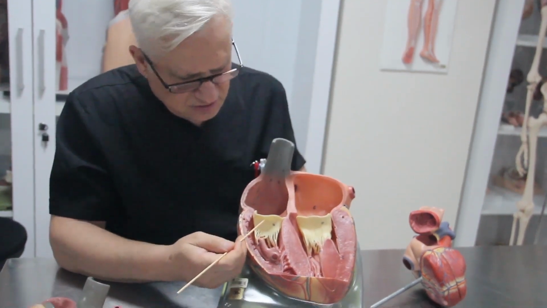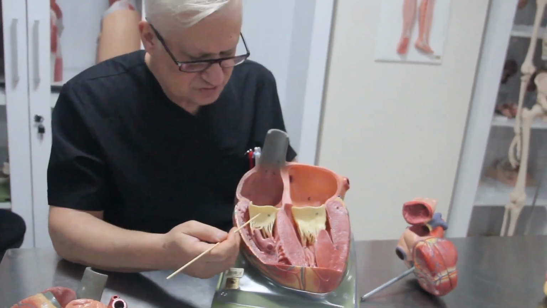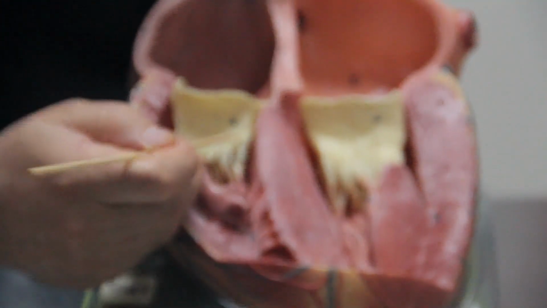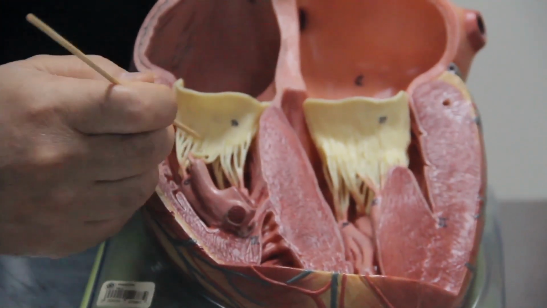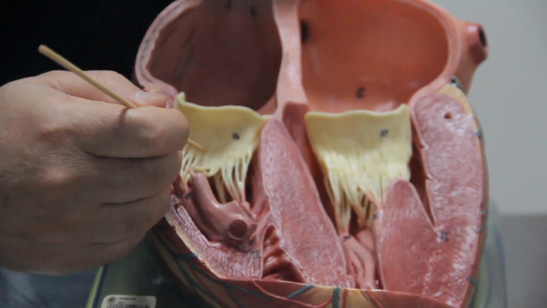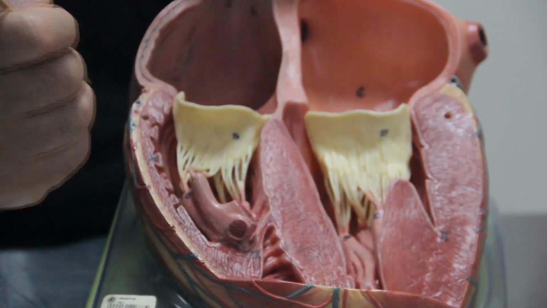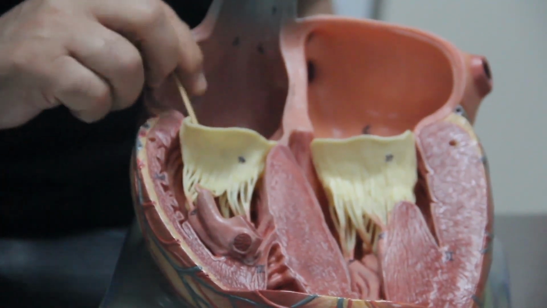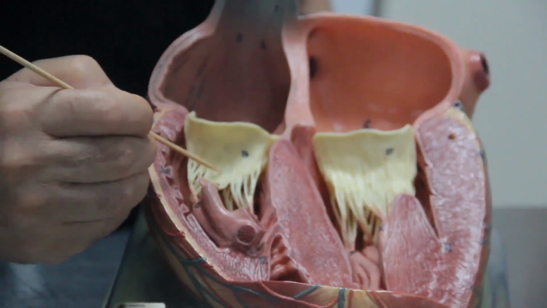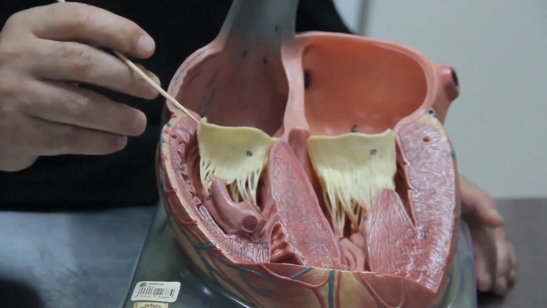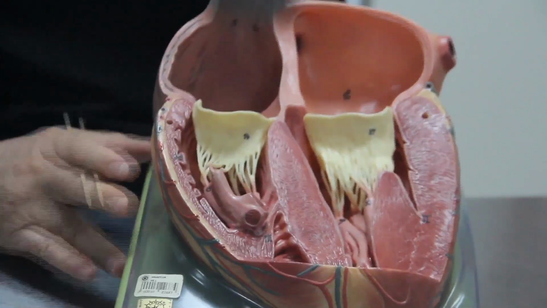The most anteriorly located is the anterior. The one closest to the interventricular septum is the septal. The one at the back is called the posterior cusp, or posterior leaflet, of the tricuspid valve. These valves, as you can see, are connected with what we call chordae tendineae, or tendinous cords.